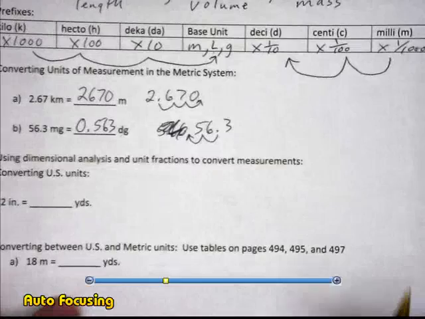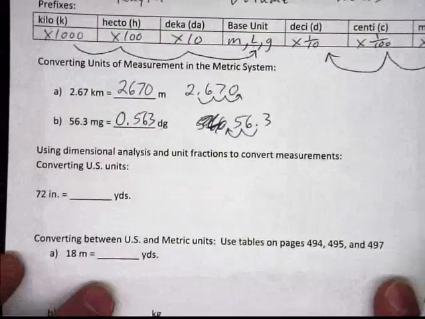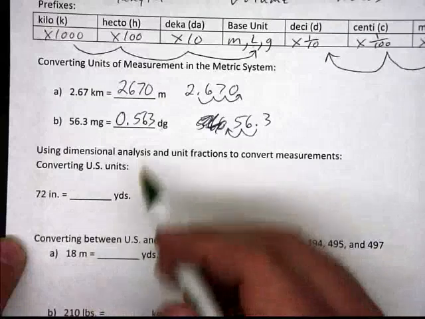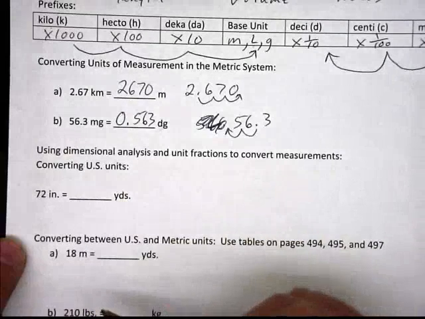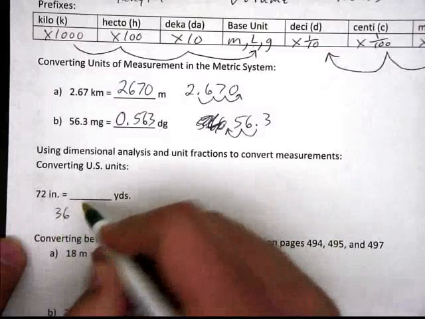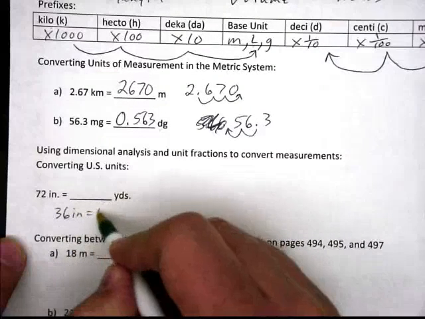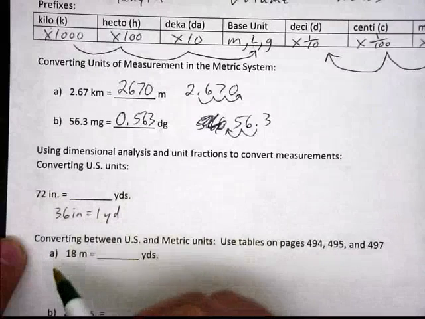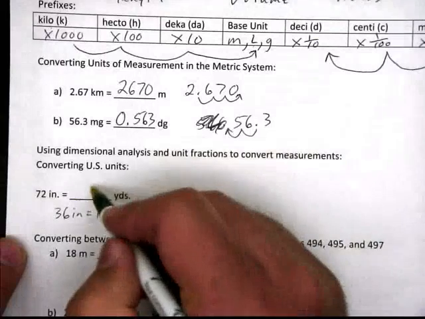And in order to show this, I'm going to start out with something that you guys can probably do in your head because you've done many of these types of problems before. And that is, I want to take 72 inches and I want to convert it into yards. Now, many of you would probably recognize that there are 36 inches in 1 yard. So if there's 72 inches, that must mean that we've got 2 yards.